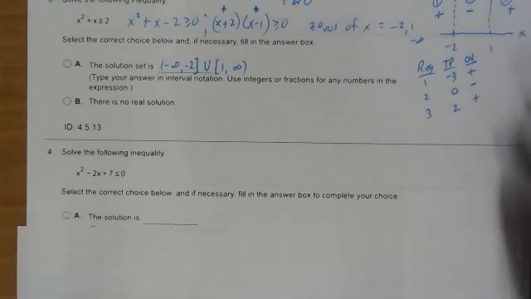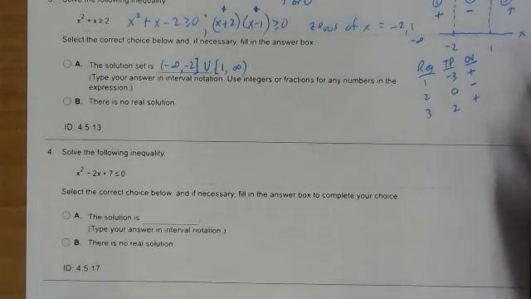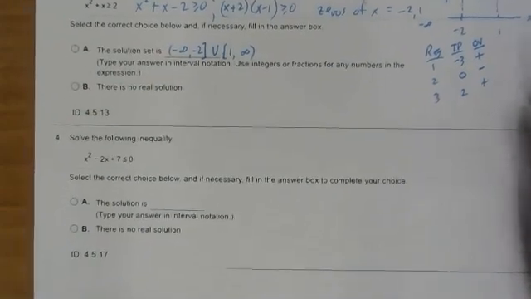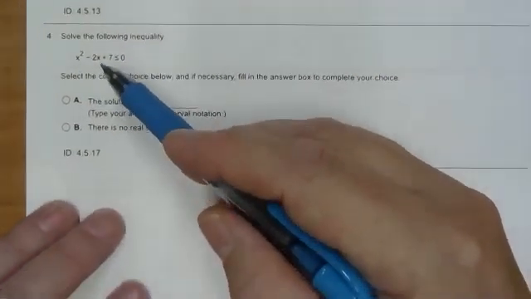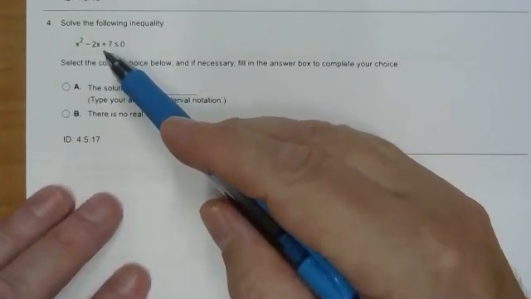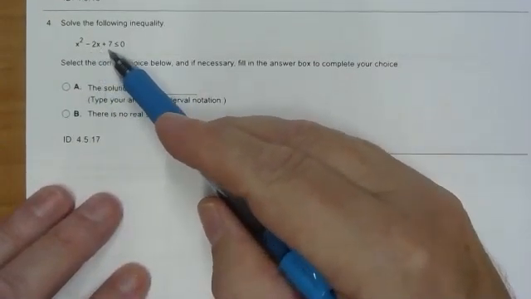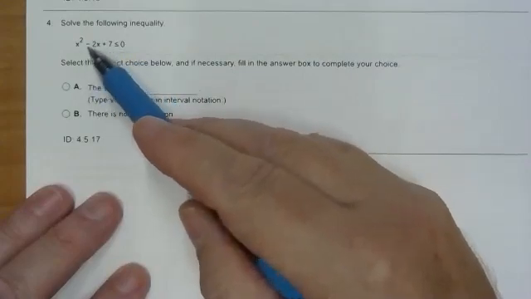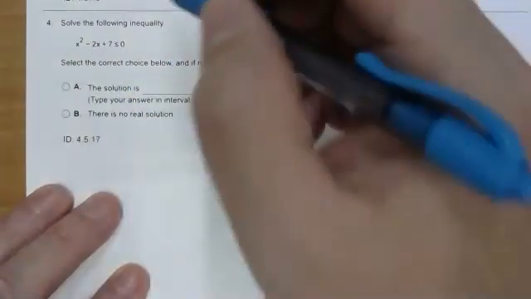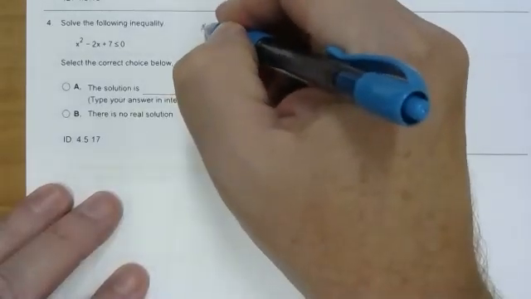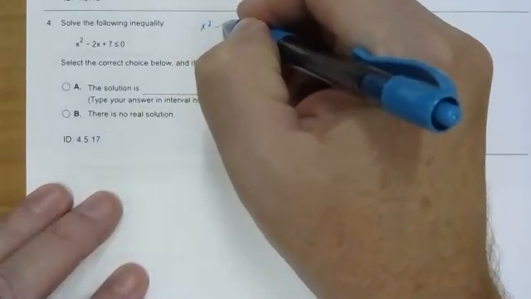Okay, here's another one. Here, everything's already on one side. Now this doesn't factor, but I still have to, in a sense, solve this. What I'm really doing is finding the zeros.